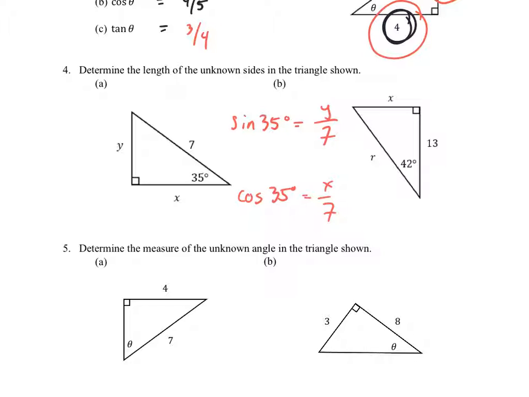Now, if I want to get x and y by themselves, I just multiply by 7. This becomes 7 sine 35 equals y. And this becomes 7 cosine 35 equals x. And those will have decimals. X is 5.7 approximately. X is around 5.7. And y is around 4. Was it 4? 4.1? What was it? 4.02. So it's pretty much 4 for y. Okay, so x turned out to be, again, 5.7. And y turned out to be around 4.